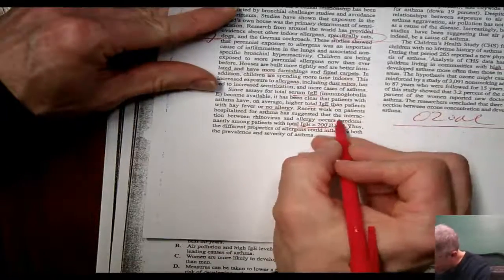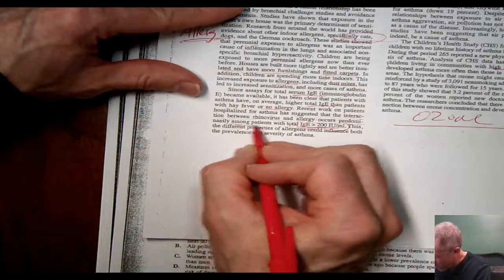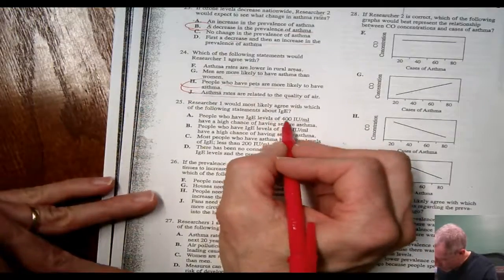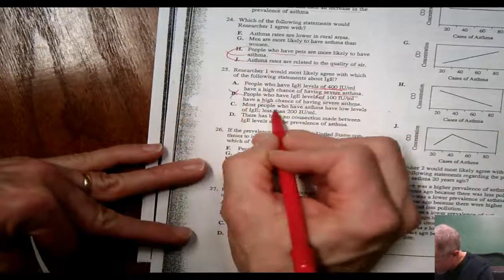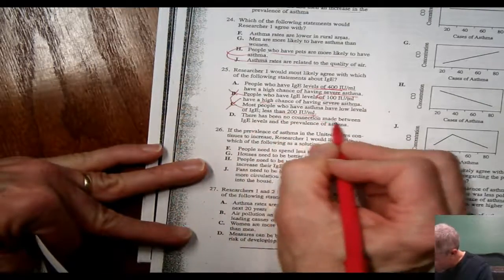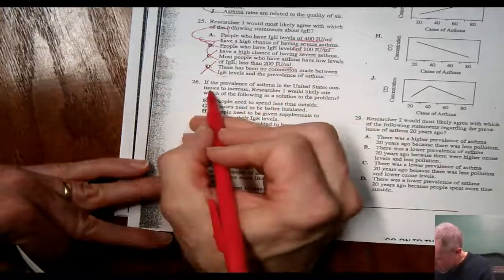I'm going to look at this again. The interaction between rhinovirus and allergy, predominantly among patients with something greater than 200. Different properties of allergens. Okay, so yeah, 400 would be severe asthma. 200 have a chance of severe asthma. No, not 100. So not that. Low levels, less than 200. No, not that. No connection between IgE levels and prevalence.